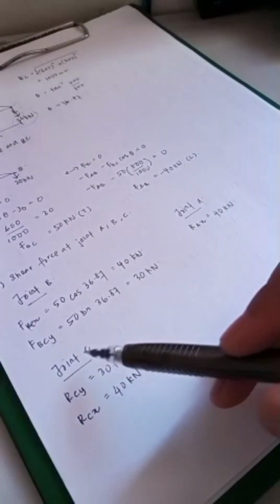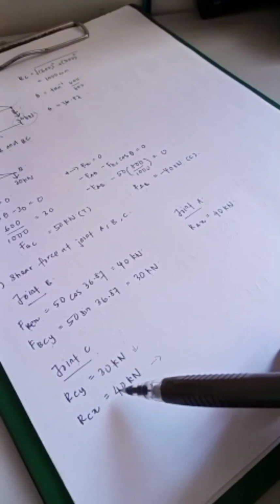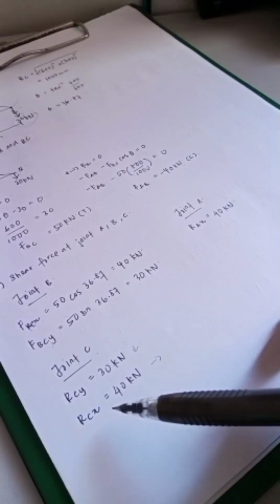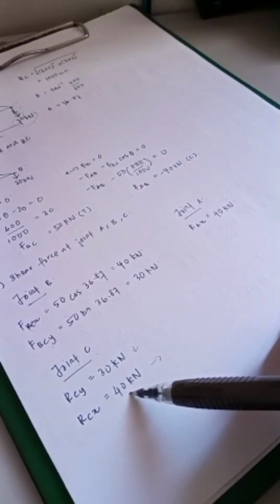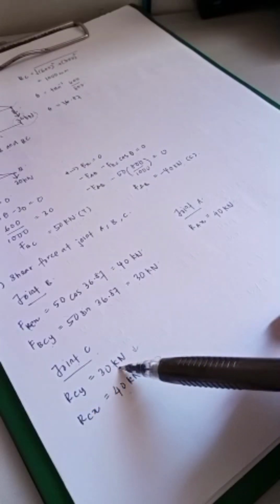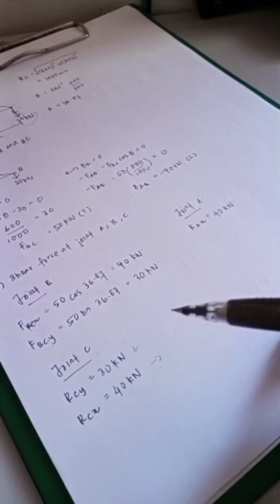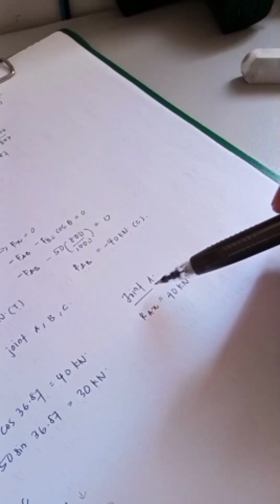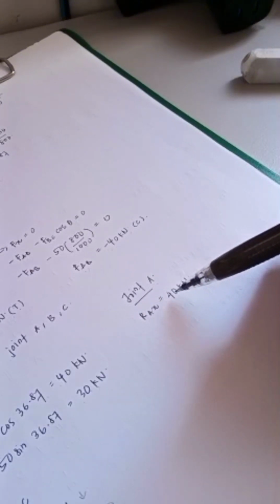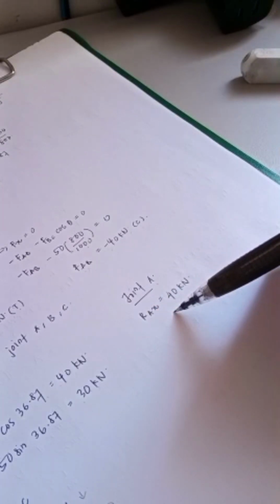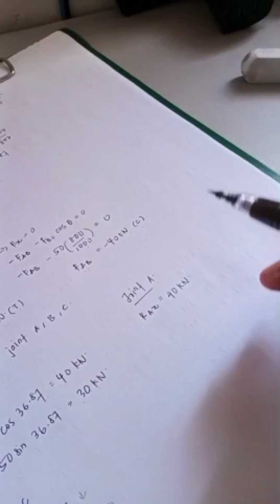So the next one, for joint C, for the horizontal shear force, I got 40 kilonewton to the right, and for the vertical, I got 30 kilonewton downwards. As for the last one, at joint A, the shear force only has one direction, which is horizontal, and I got 40 kilonewton.